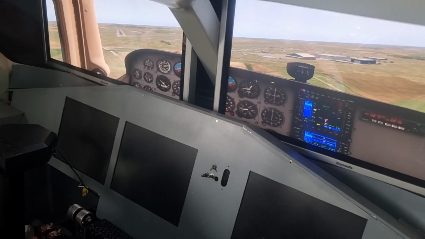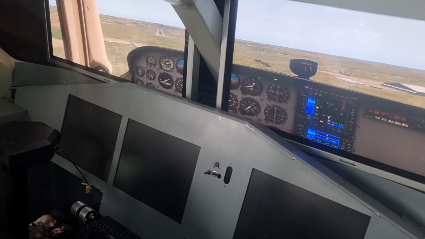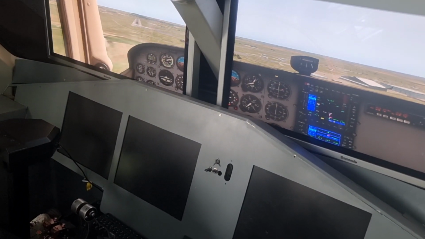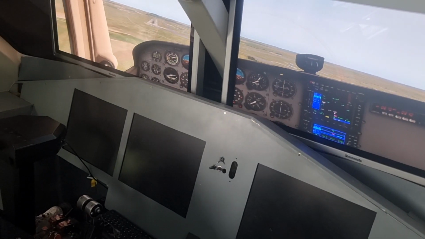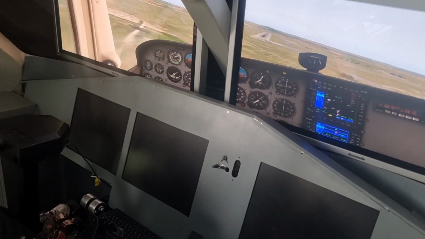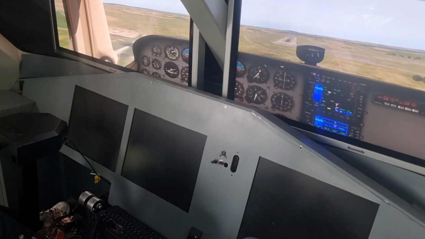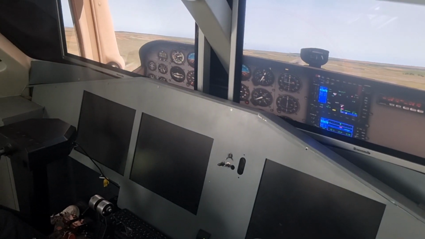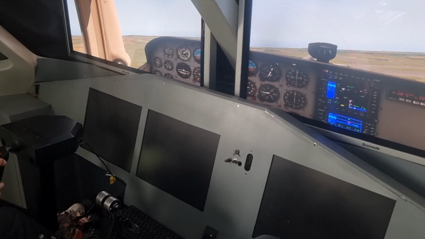I want a bit of left foot, please. That's it. A bit more, a bit more so we come straight on that runway. Bit more left. That's it. Need a bit of power. So we're going down too quickly, so just give it a bit more power just to get us onto that threshold.